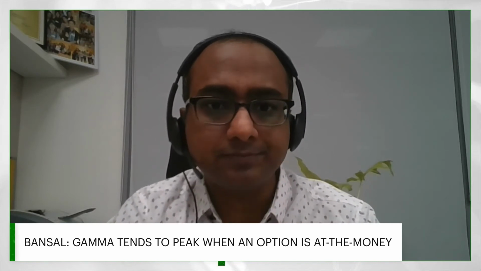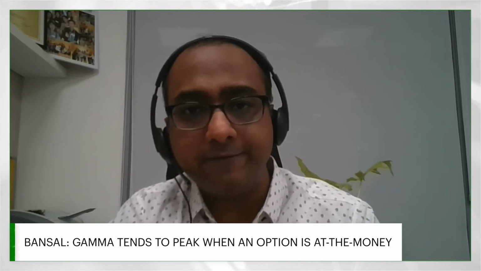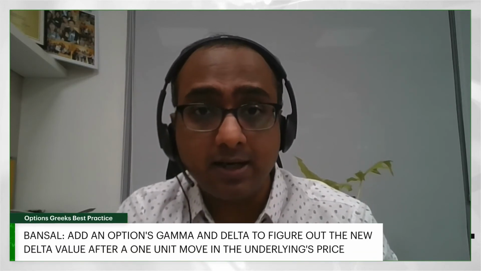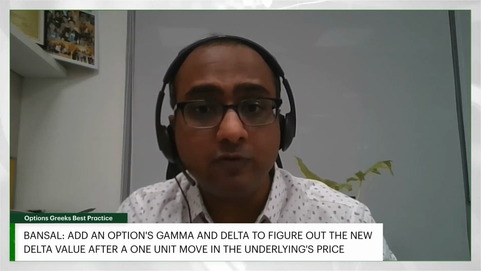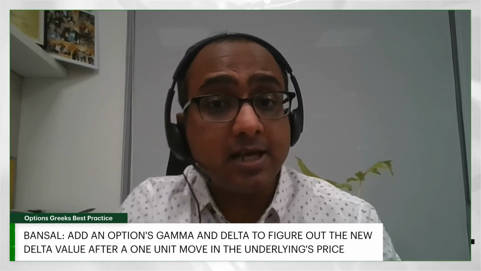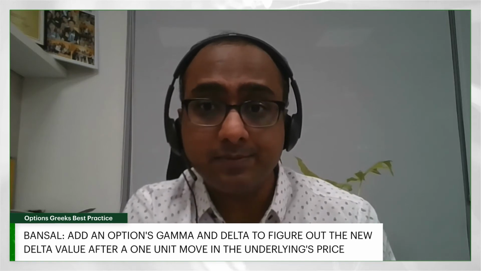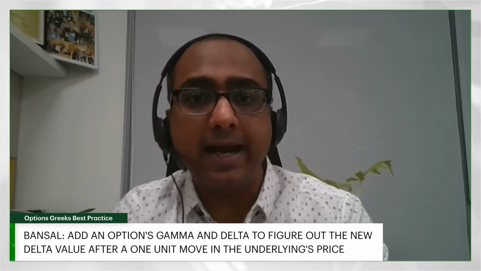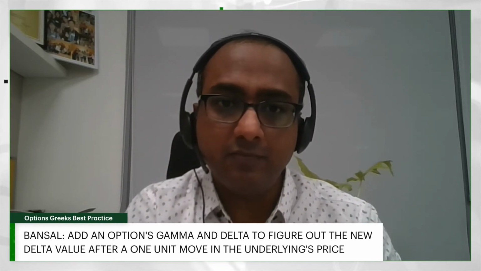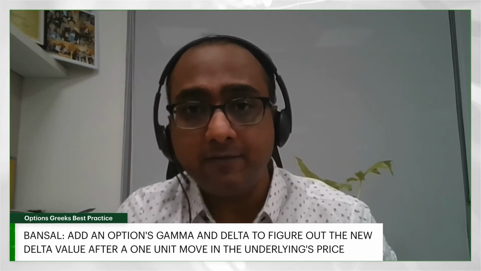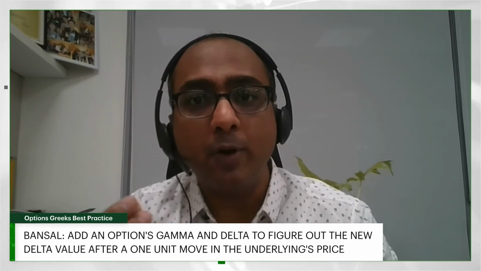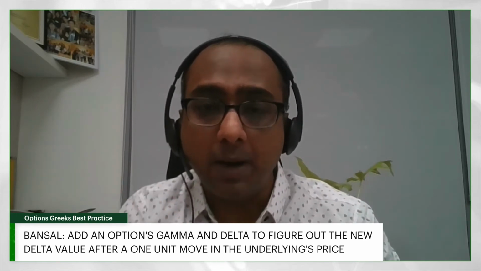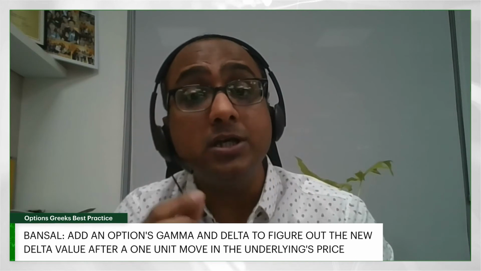Let's take an example to understand gamma. If a call option has a delta of 0.5 and a gamma of 0.1, that basically means that a one unit change in the underlying price would cause the option price to move by 50 cents, and delta itself will change from 0.5 to 0.6. How did we arrive at this 0.6? When you're looking at both delta and gamma, simply add the value of gamma to delta. In our example, we had delta equal to 0.5 and gamma equal to 0.1. We simply add them and we get 0.6. That simply means if you add gamma to delta, you will be able to figure out the new delta after a 1 unit move in the underlying.